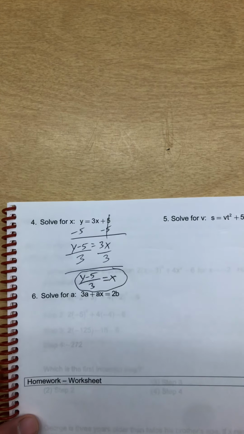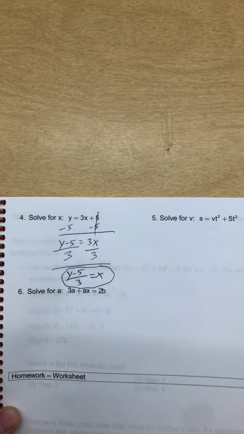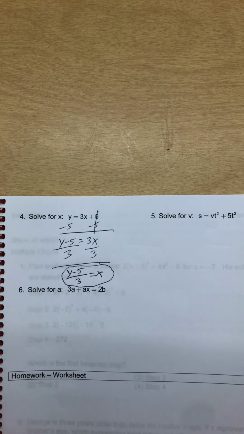Try number 5 and 6, solving for V, solving for A. Obviously, you're going to have other letters in your answer. See if it all comes back to you. All right, so there's day 1 notes for Unit 1.